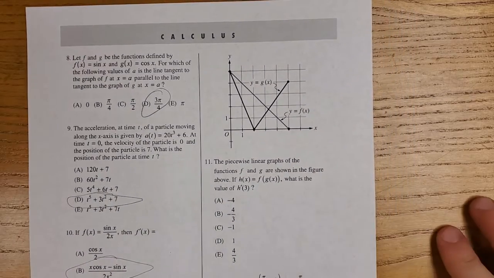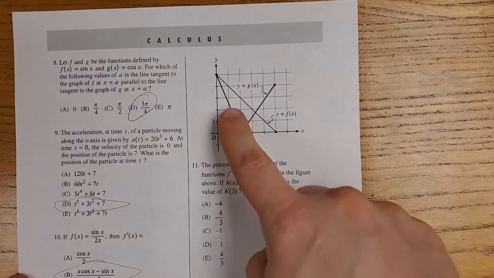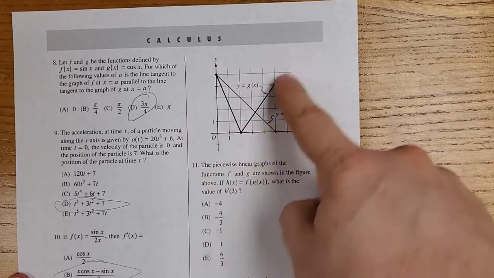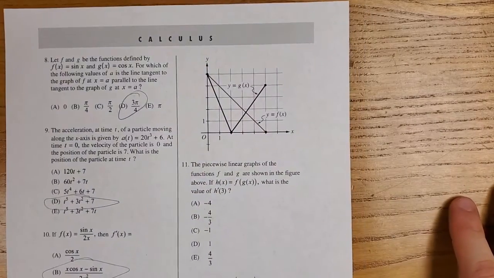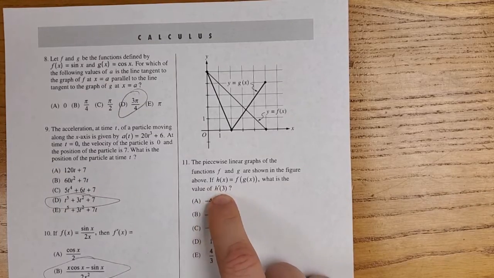So the piecewise linear graphs of the functions f and g are shown in the figure above. If the function we're naming h is equal to f of g of x, what is the value of the derivative of h at the value of 3?